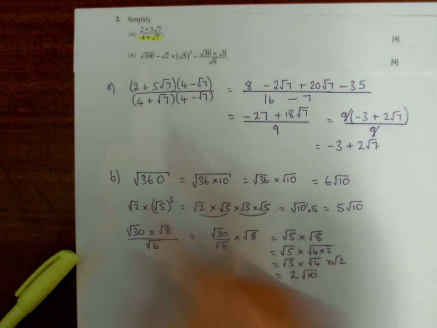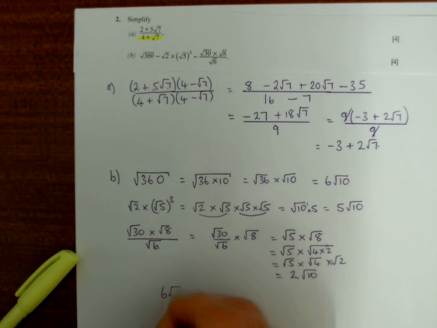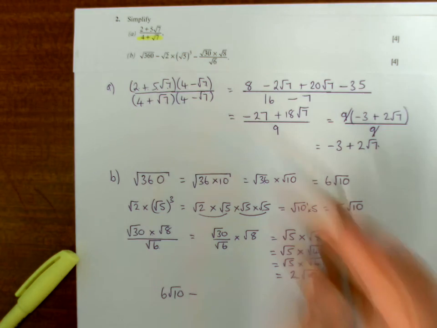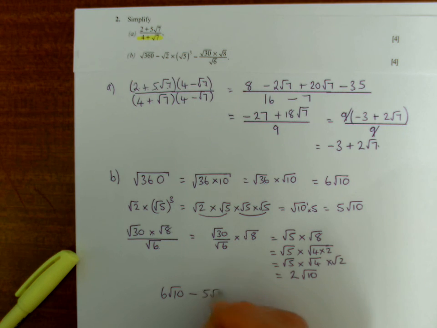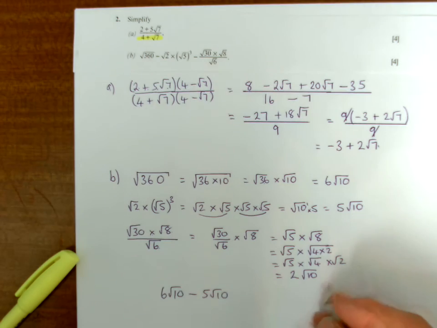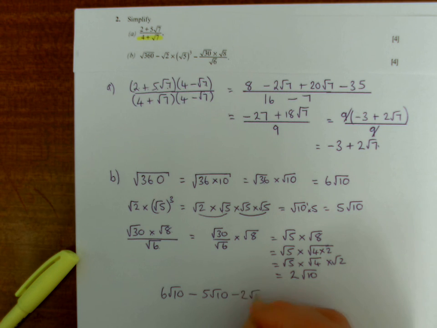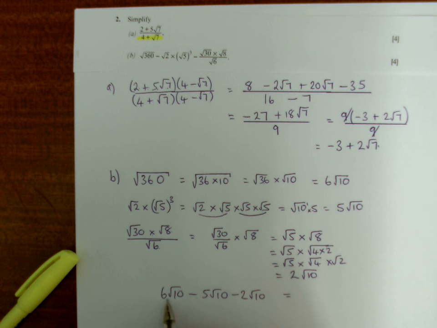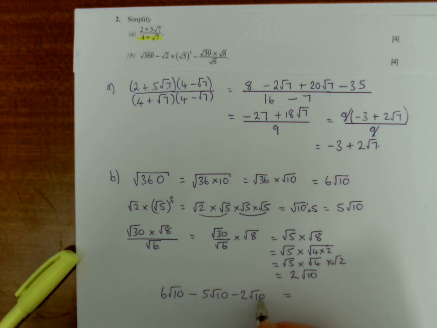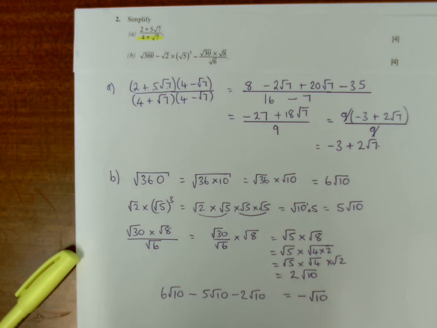So the first expression was 6 root 10 minus the second one, which is 5 root 10, minus the third one, which is 2 root 10. So 6 root 10 take away 5 root 10 is 1 root 10. Take away 2 root 10 is minus 1 root 10. So that's minus root 10.